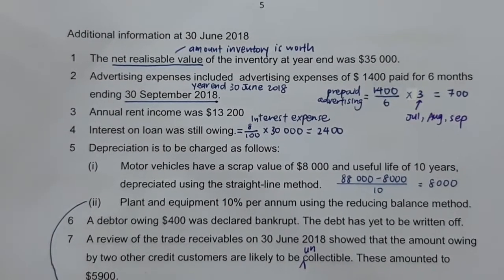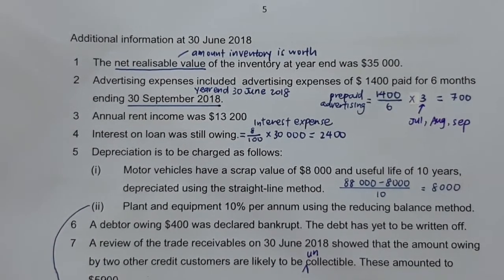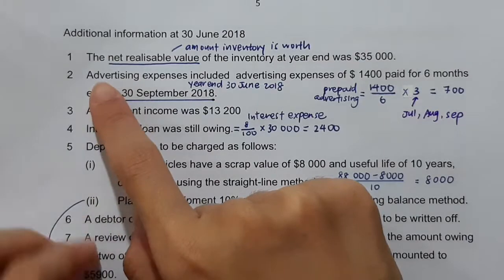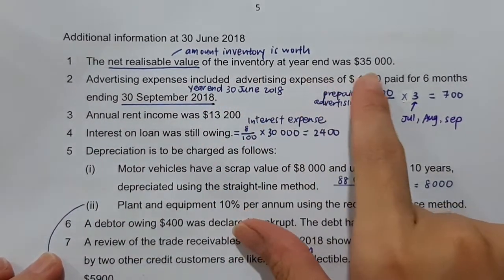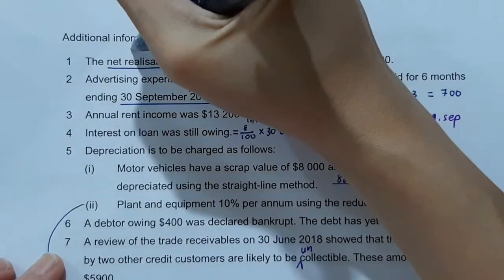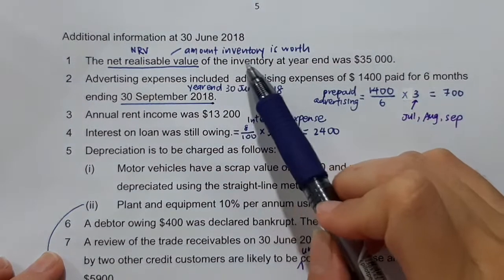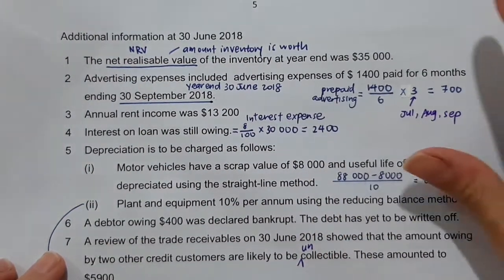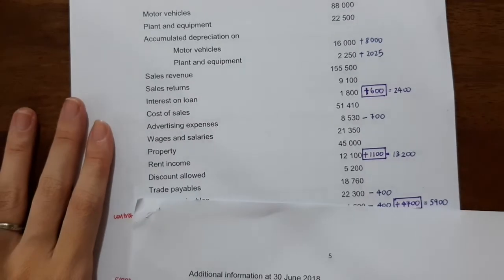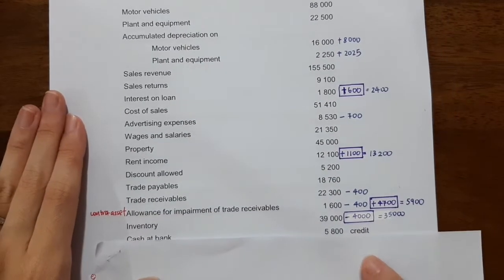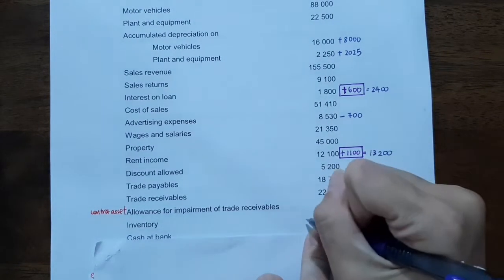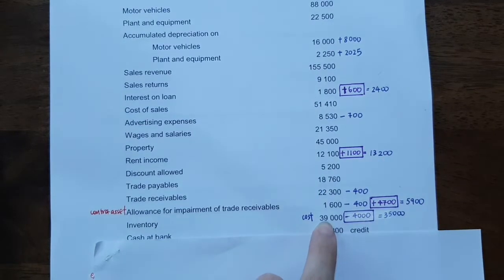Okay, I'm going to explain the standardized quiz question number 2, income statement and balance sheet. For the first information, they say that the net realizable value of the inventory at year end was $35,000. Net realizable value, also known as NRV, is the amount the inventory is worth. What they're implying is that at the end of the year, my inventory value is worth $35,000, but the cost that is reflected now is $39,000.